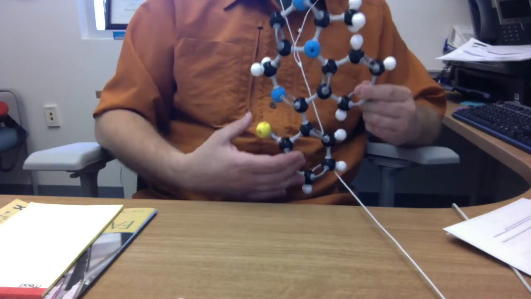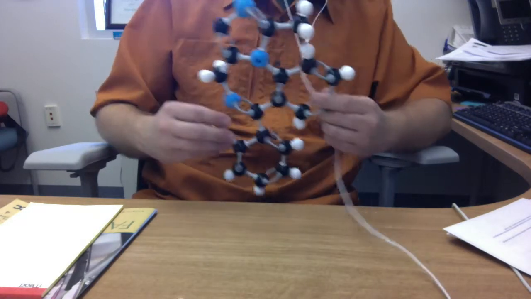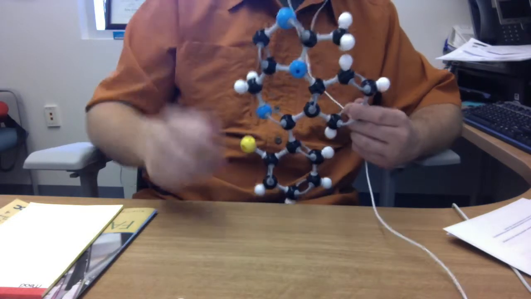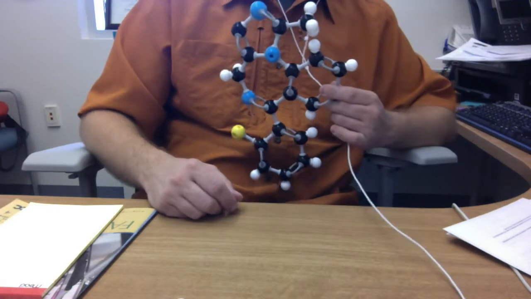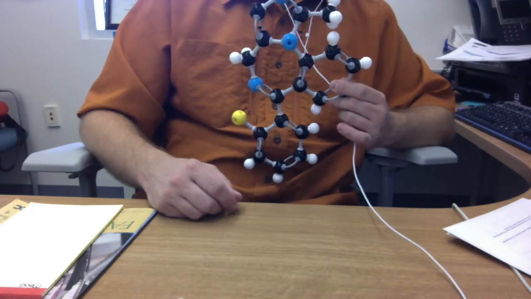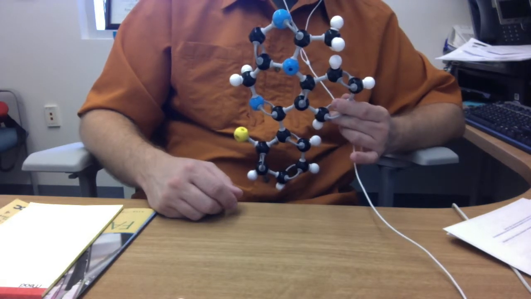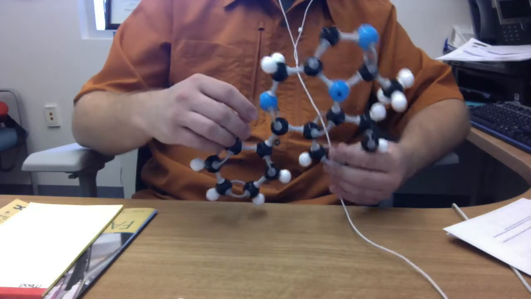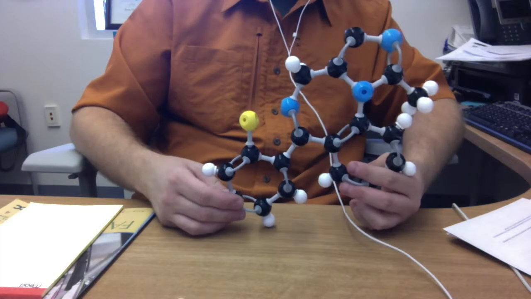So here's my benzene ring with the fluorine attached, and then I have this little ring here with a nitrogen and a methyl group, and this is midazolam. And midazolam has very potent amnesic properties. You give this to people and they can have amnesia.